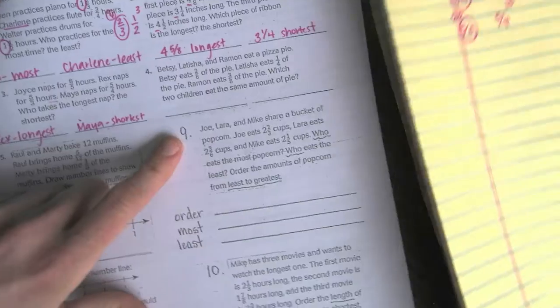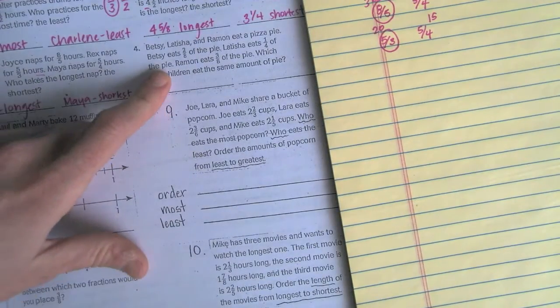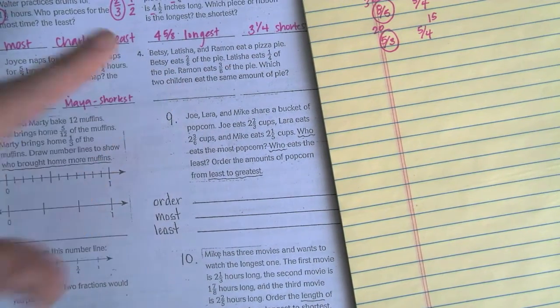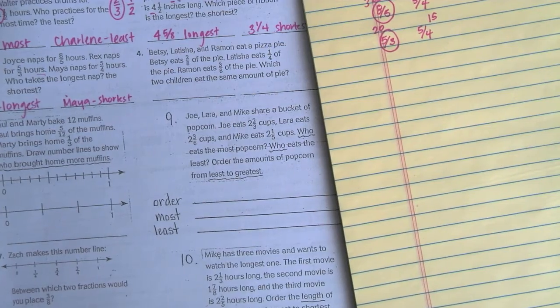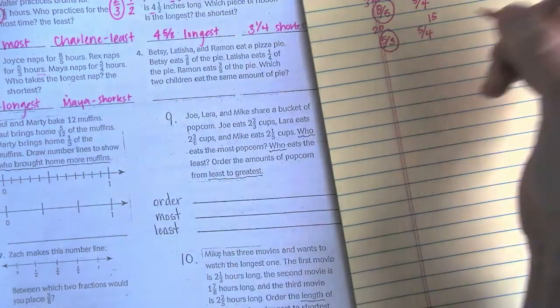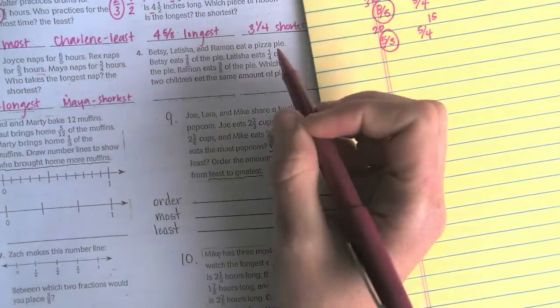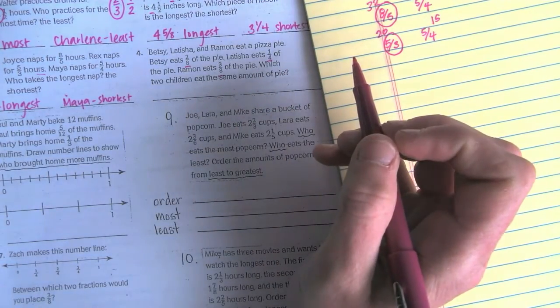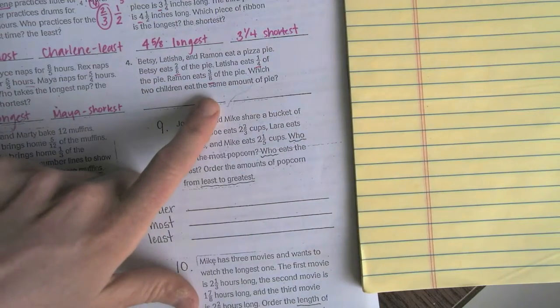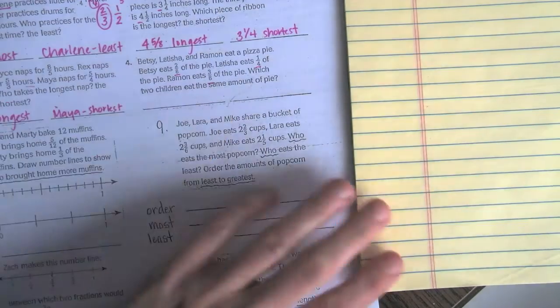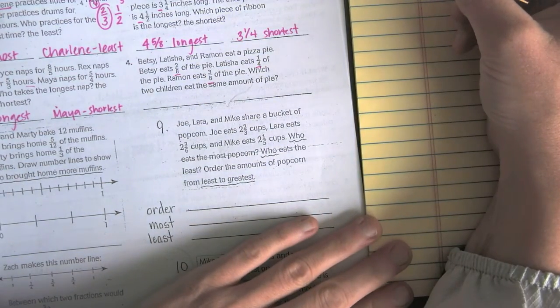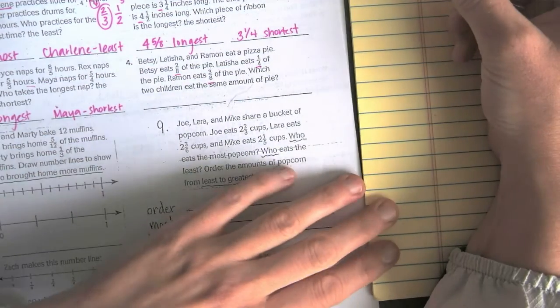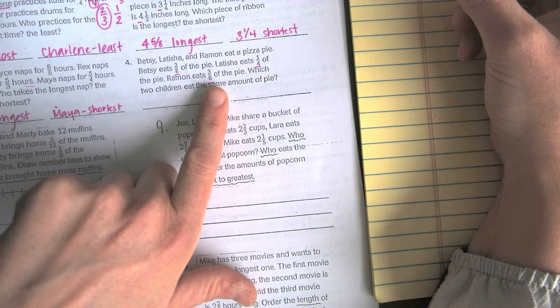Let's just do a couple more on this page. Betsy, Letitia, and Ramon eat a pizza pie. Betsy eats 2/8 of the pie. Letitia eats 1/4 of the pie. Ramon eats 3/8 of the pie. Which two children eat the same amount of pie? So it's asking for same amount, so I'm guessing when I cross multiply, they're going to be two numbers that are equal. They're both going to have one circle or two.